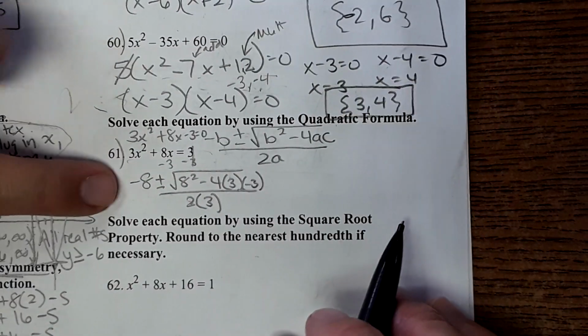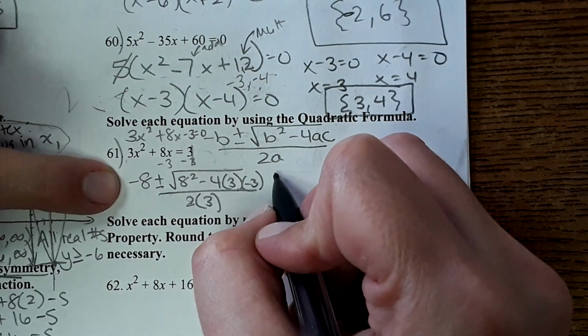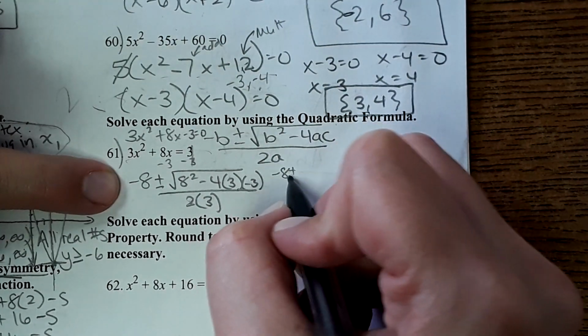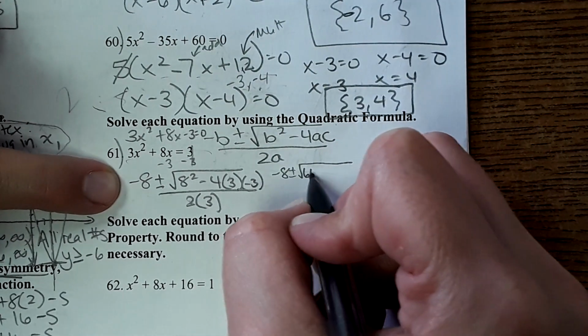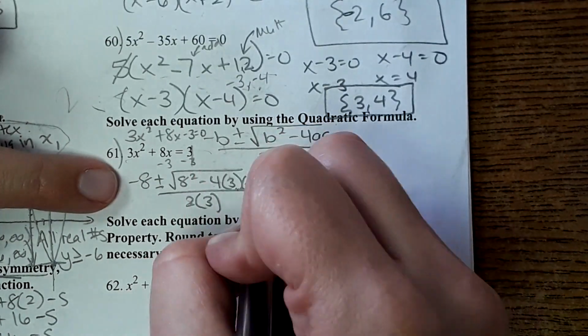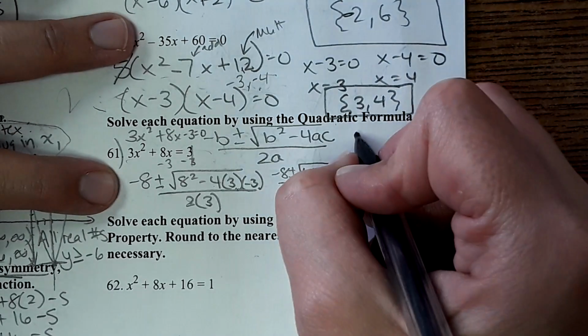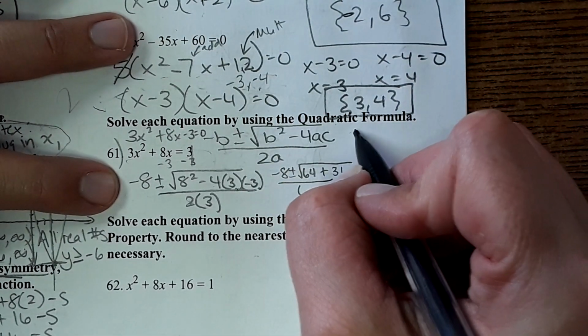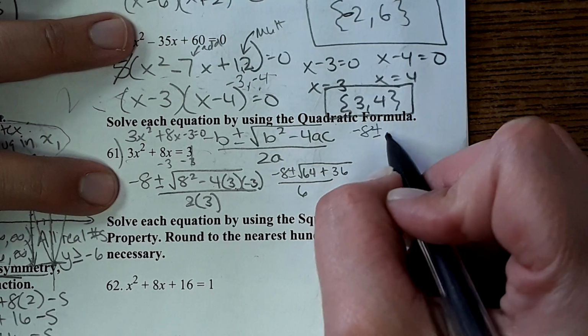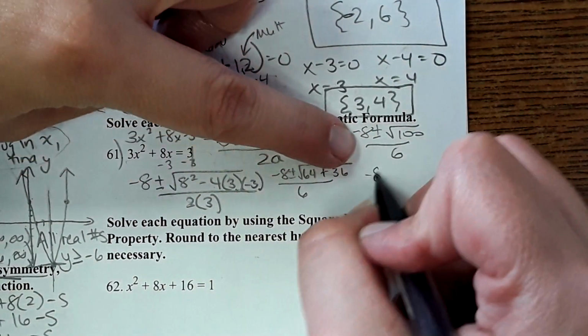Okay, once I have everything plugged in, I'm going to solve using order of operations. Negative 12 times negative 3 is going to be positive 36. Just moving up here. Square root of 100 over 6.